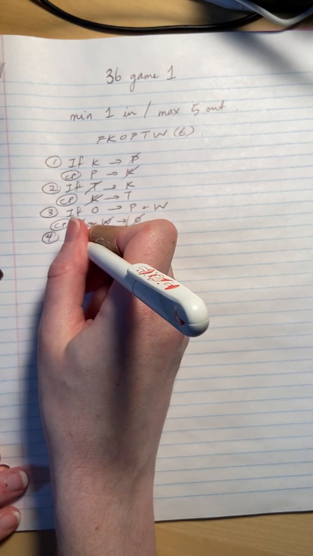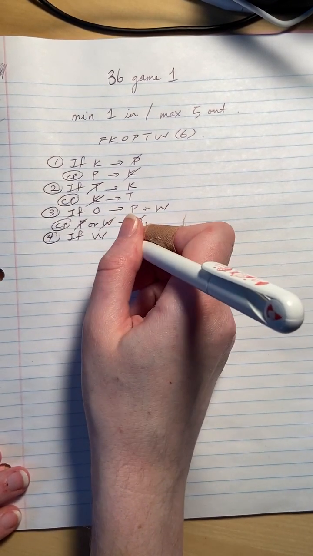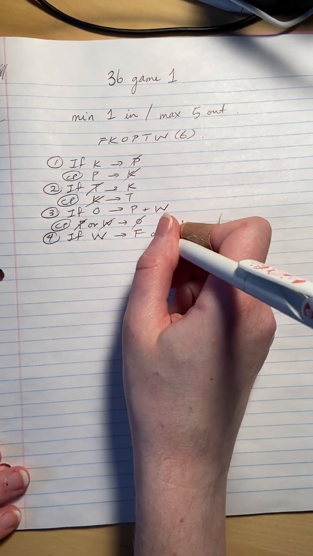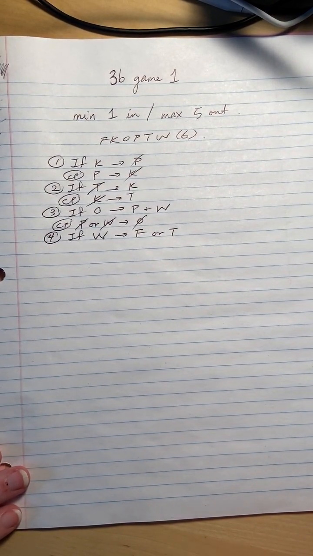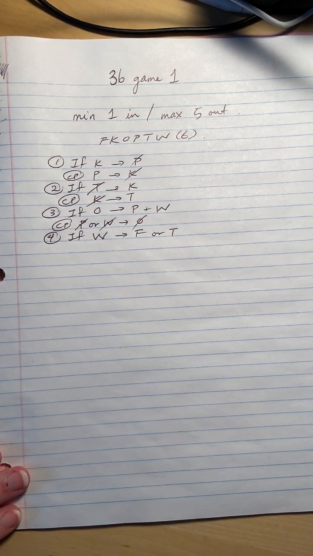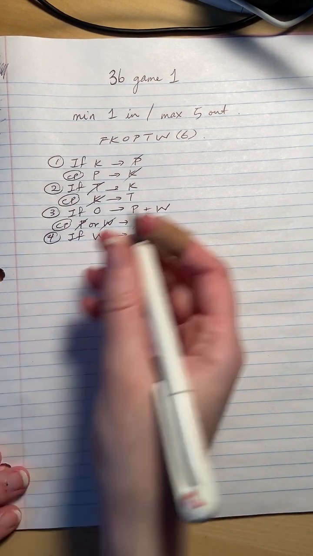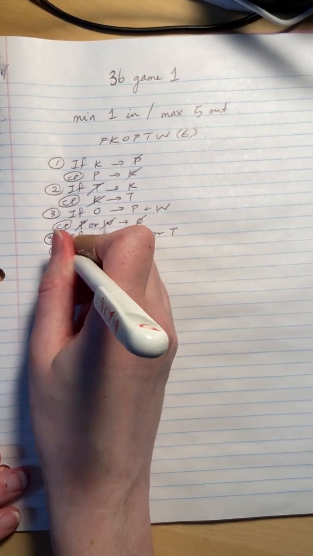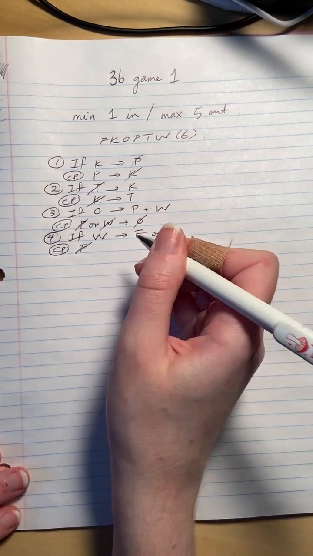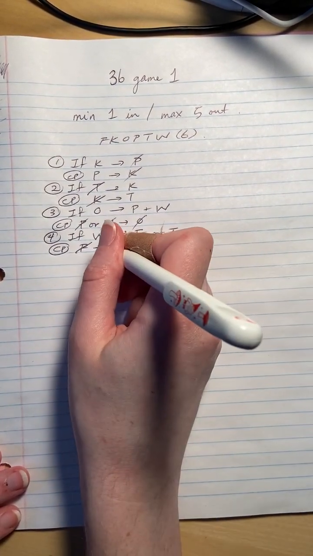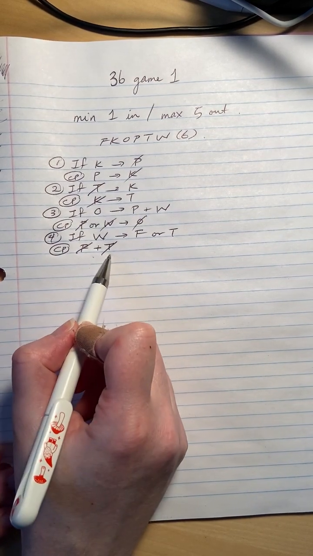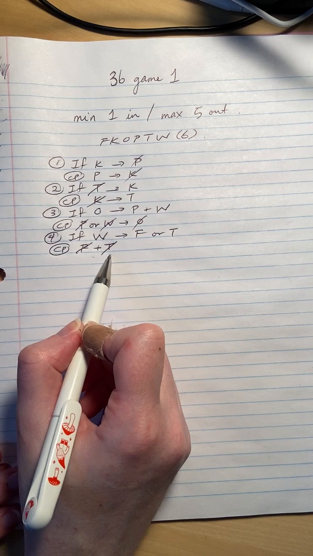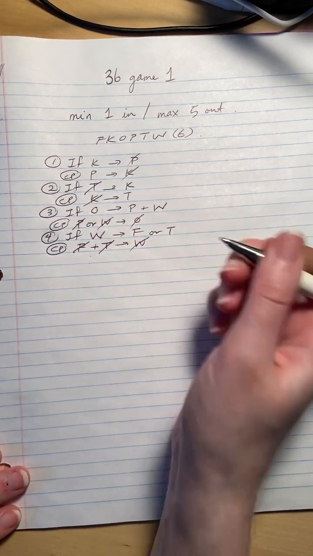Rule 4, if the stand carries watermelons, then it carries figs or tangerines or both. I'm not going to bother writing "or both" because that's just redundant. We're going to think of "or" as inclusive unless it's stated otherwise. So the contrapositive would be if we have neither figs nor tangerines, which is an "and". Okay, so not figs and not tangerines is the same as saying neither figs nor tangerines, then no watermelons.